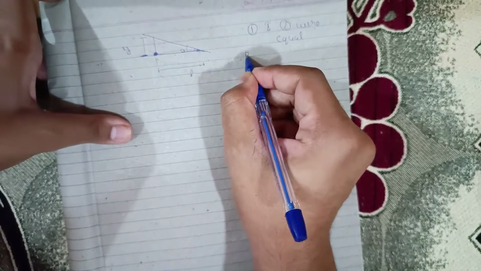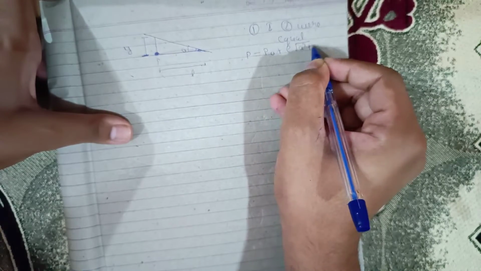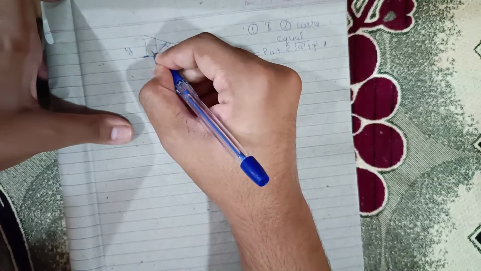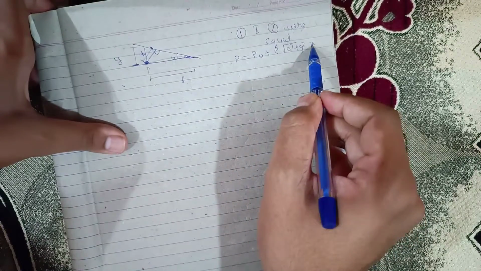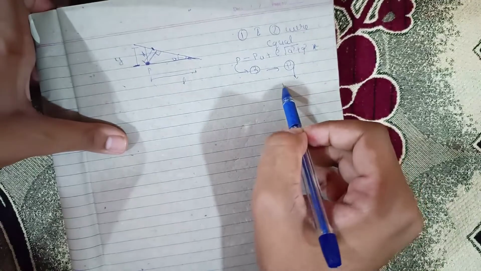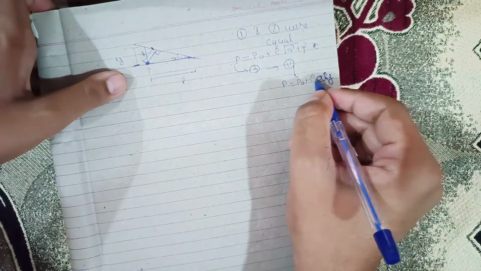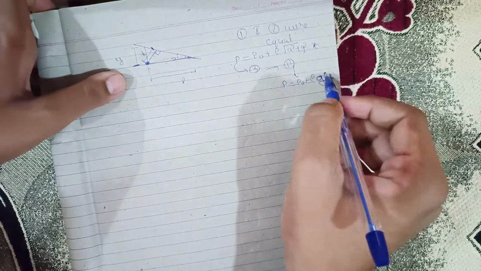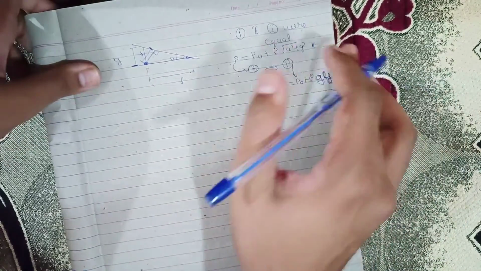Now what was our third pressure? It was P is equal to P naught plus rho root of a square plus g square into x. This was x, it was in the perpendicular direction. So we have to express this third equation in terms of first. What was our first equation? It was P is equal to P naught plus rho g y. If we get this rho g y again by doing something, that means the third pressure is also equal to the first one.